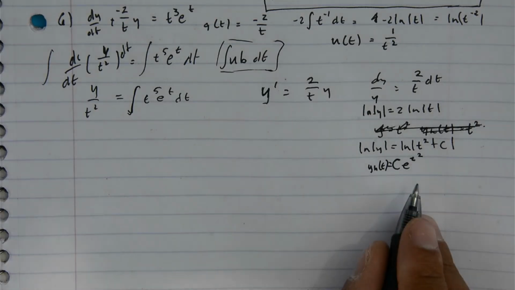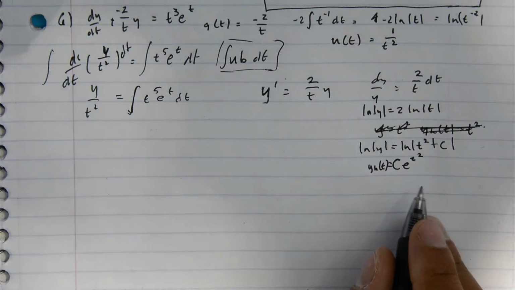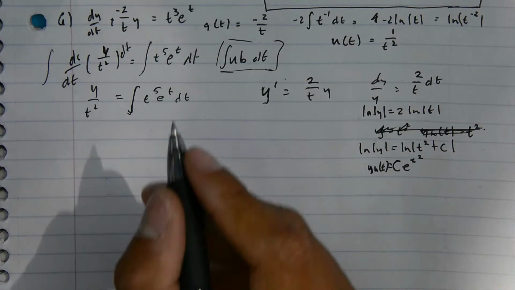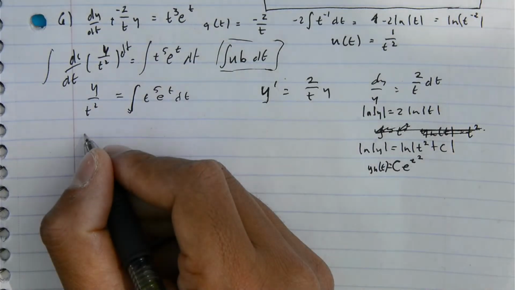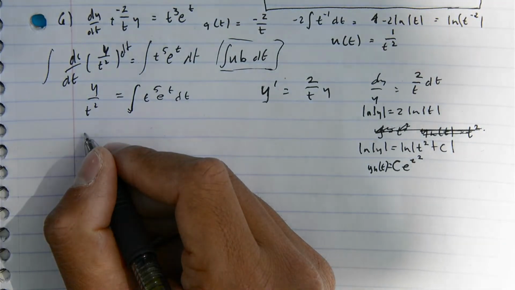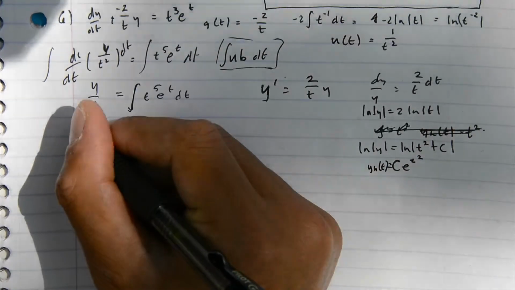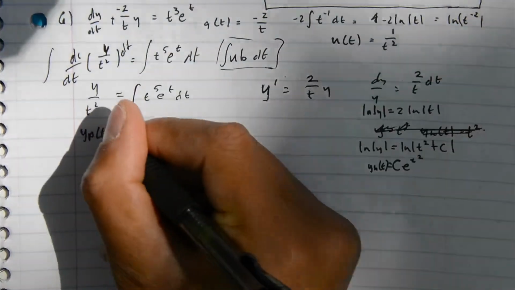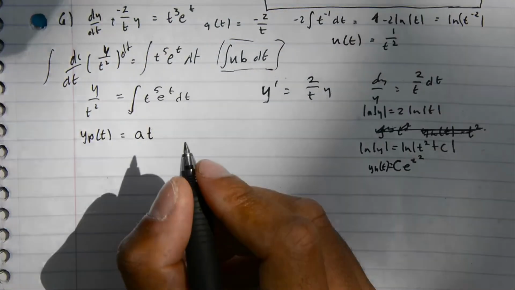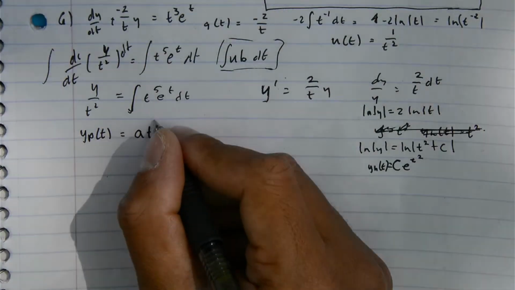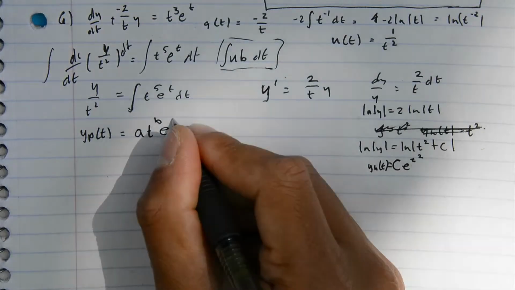Now, having the homogeneous solution, we need to find a particular solution. So what my particular solution is going to be, I'm going to guess, is equal to a t to the b e to the t.